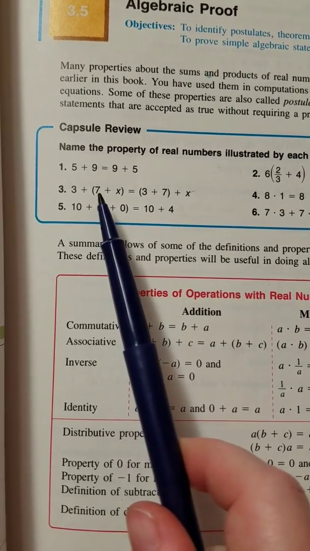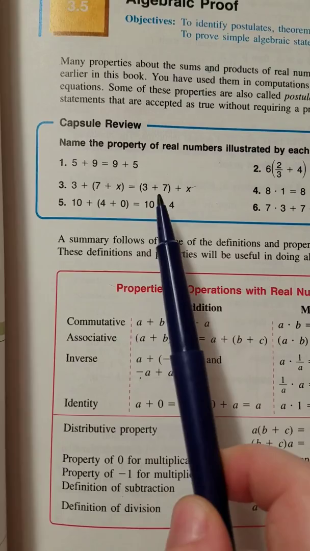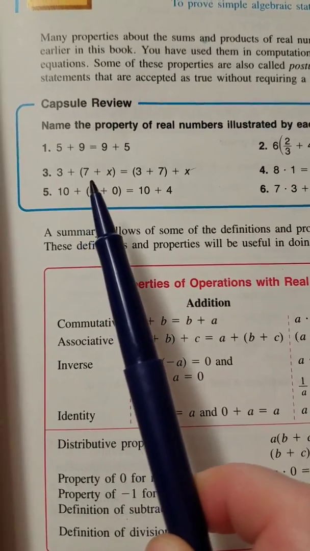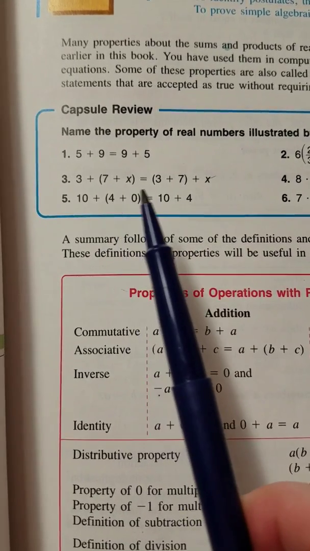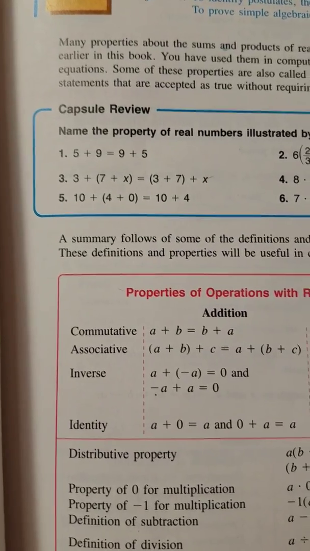Down here, what moved from this side to that side is the parentheses. It went from being around the 7 plus x to being around the 3 plus 7. Since the parentheses moved, that's the associative property of addition, because we're dealing with addition.